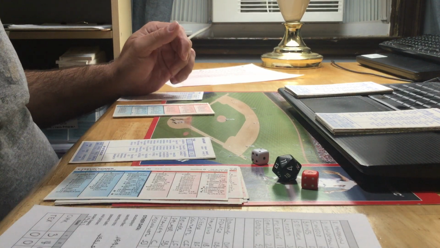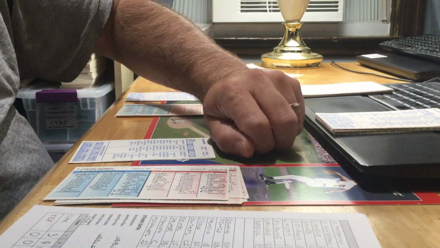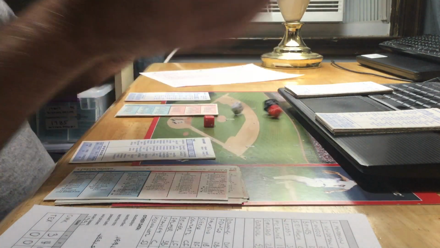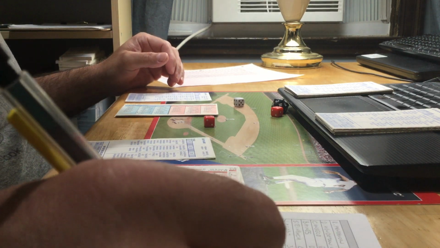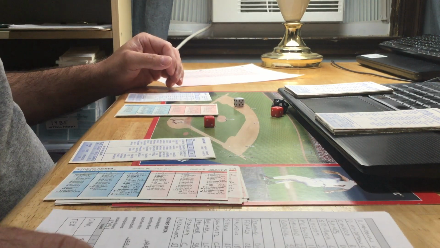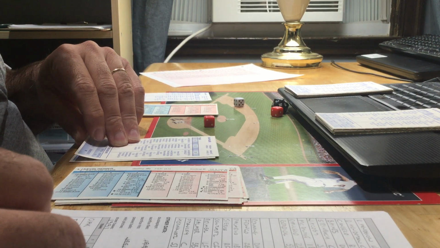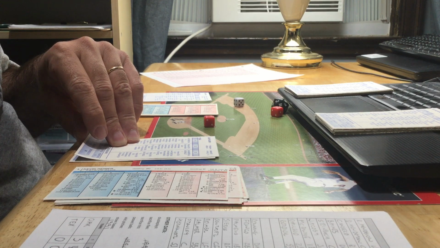So let's see, Mike Bordick is up. Bases loaded, 2 outs. He rolls a 1-7, fly ball to left. Okay, that'll go to the bottom of the 7. No runs there, so he flies out to Kevin Reimer out in left.